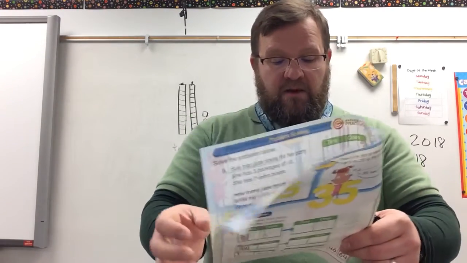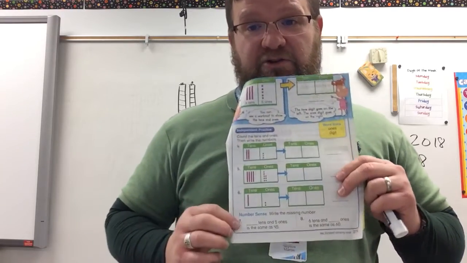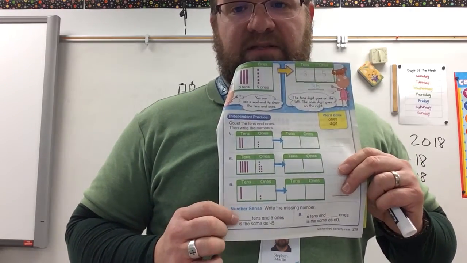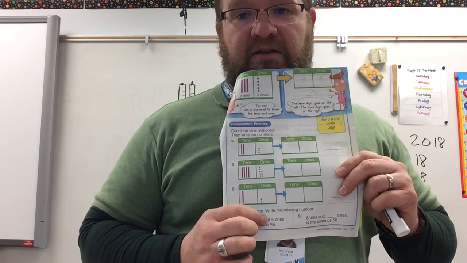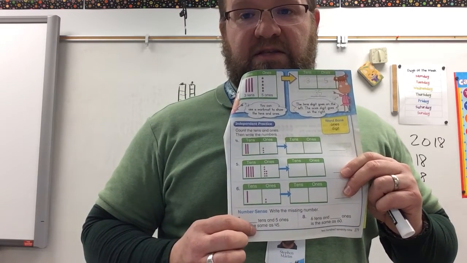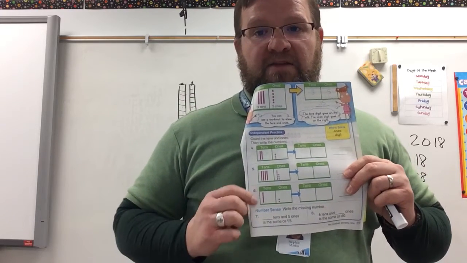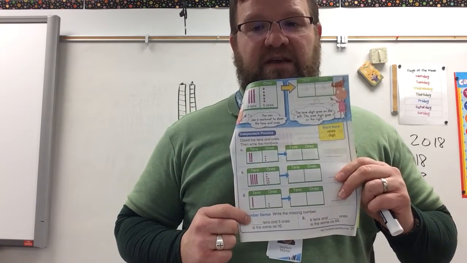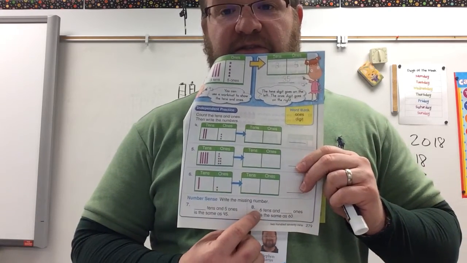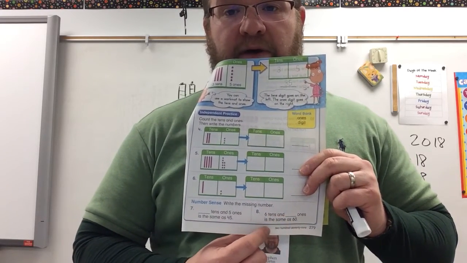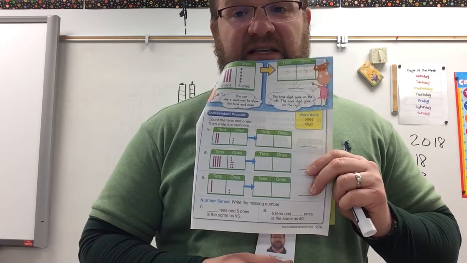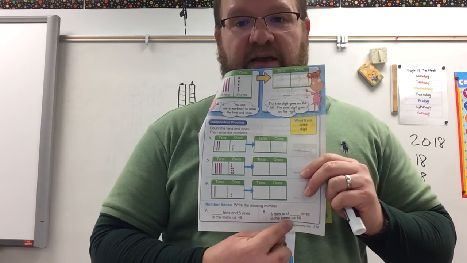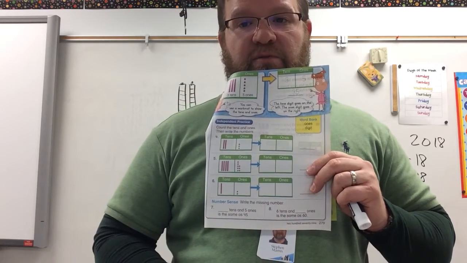Very good. Welcome back. So, look at numbers 7 and 8. Okay? They're trying to be a little bit tricky. Not a big deal. It says blank tens and 5 ones is the same as 45. So, they're missing the tens place. How many groups of 10 do they have in 45? This one says 6 tens and blank ones is the same as 60. So 6 groups of 10, and then how many ones? Now, pause the video, do numbers 7 and 8.